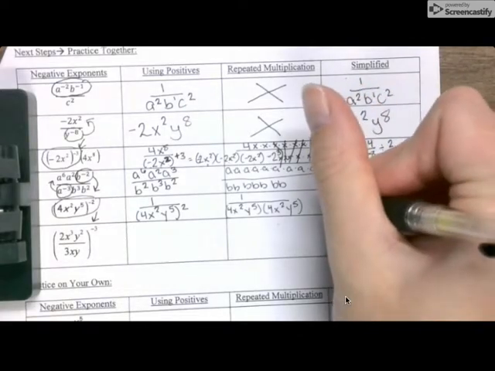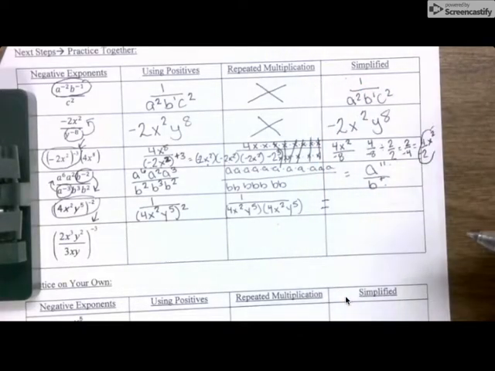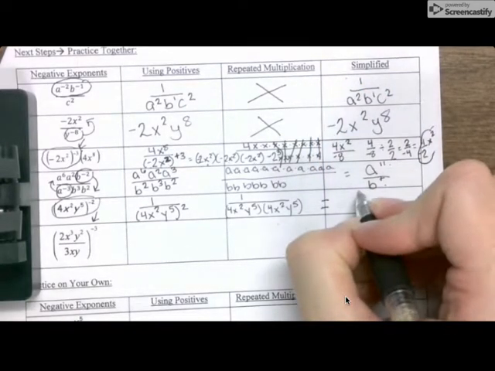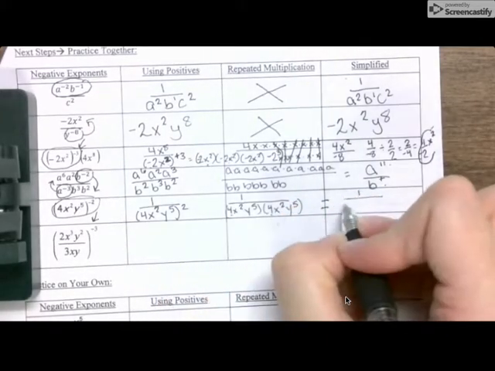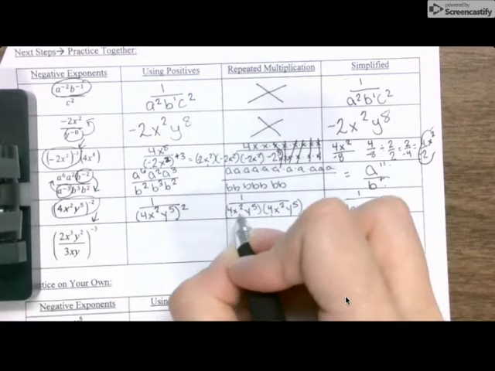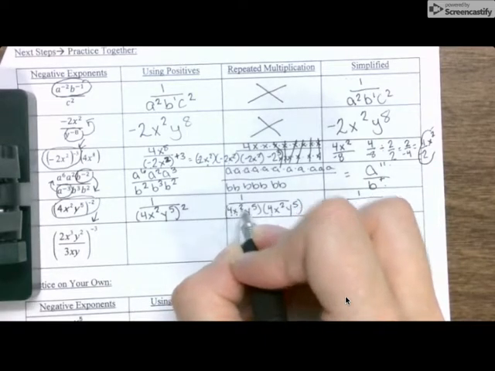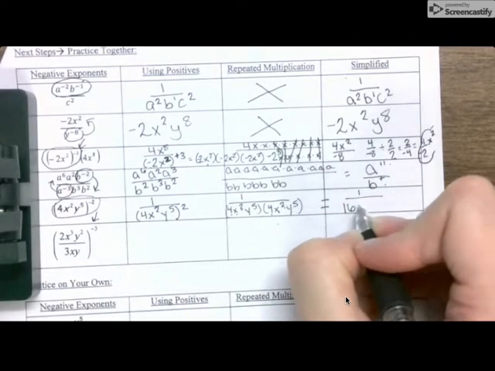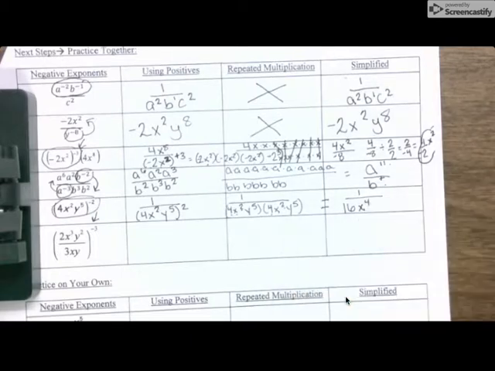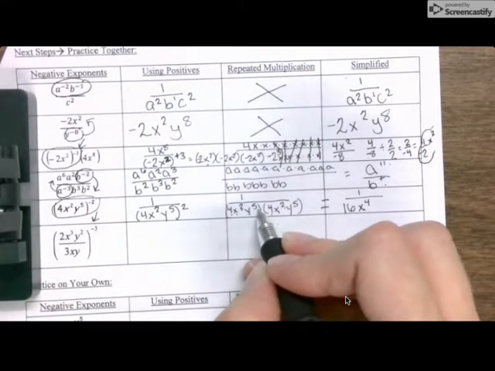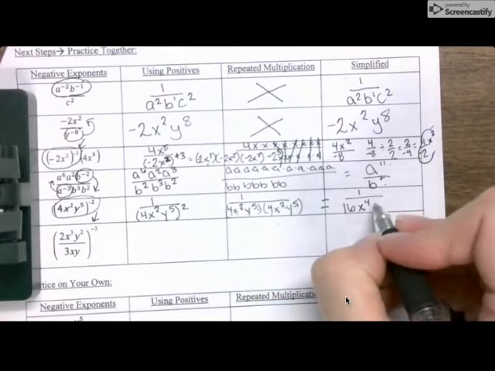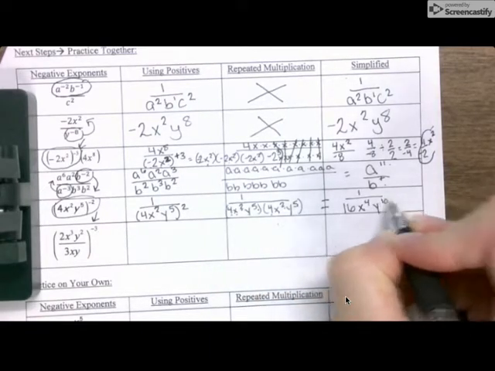Okay, and if you want to do that repeated multiplication, that's fine. Otherwise, we're going to have 1 over 4 times 4, which is 16. X squared is 2 x's. X squared is another 2 x's with a total of 4 x's. Y to the 5th is 5 y's. Y to the 5th is another 5 y's, so I'll have y to the 10th.